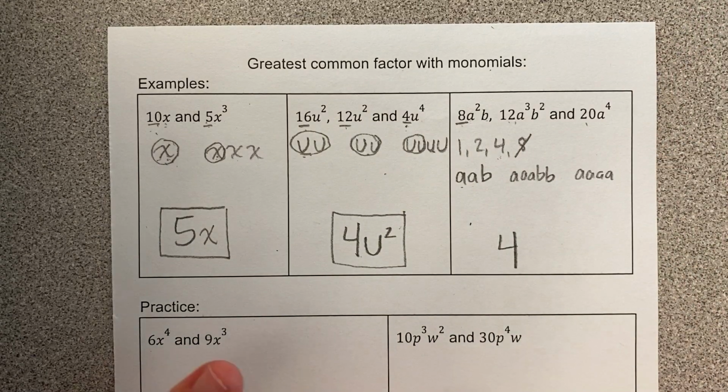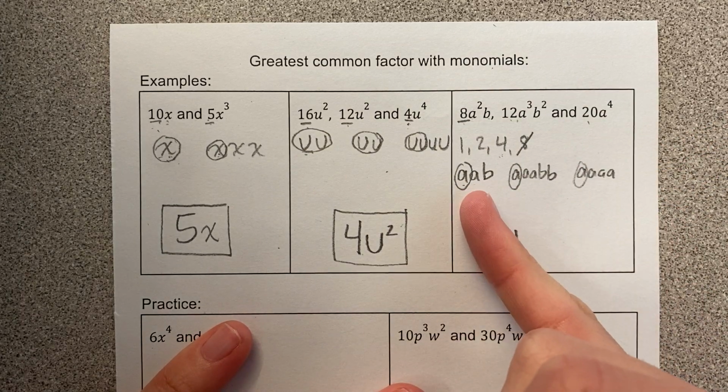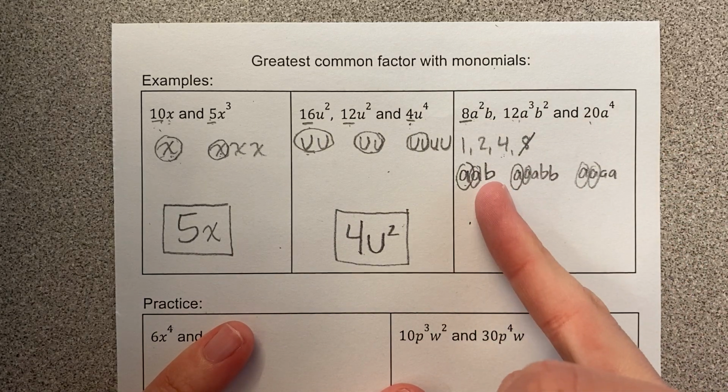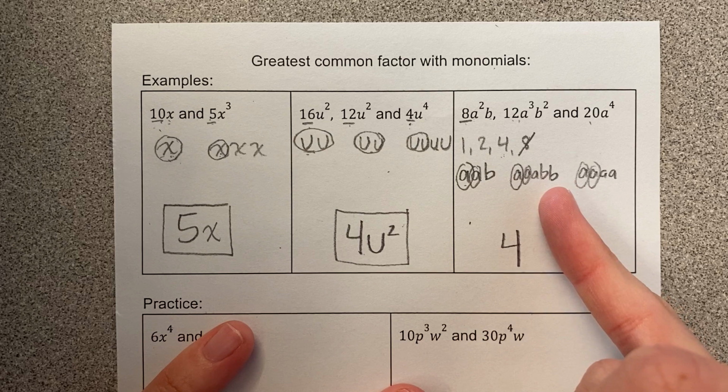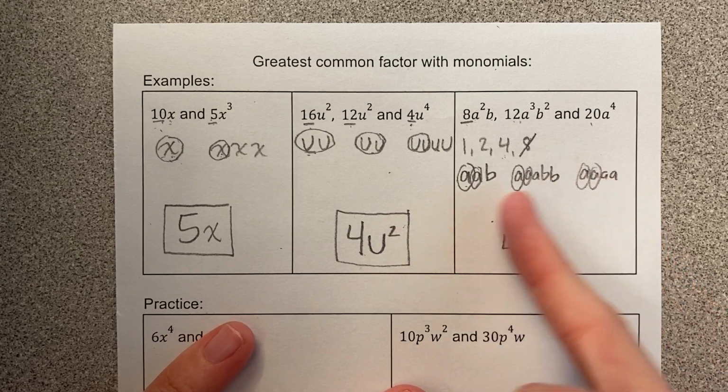So let's see what we have in common. I have an a in common, another a, another a. Do I have another a in common? I do. There's another a here, another a here, and another a here. What about a b? Do I have a b in common? There's a b here and a b here, but there's not a b here. So b is not a common factor between all 3 of them.